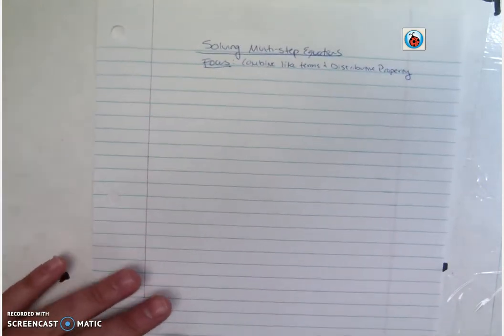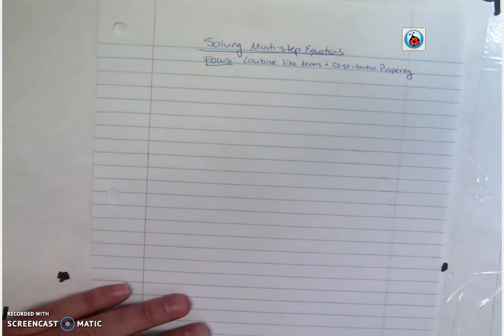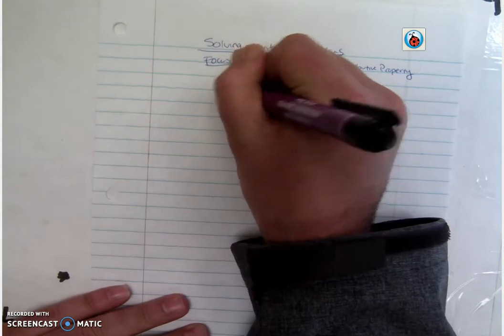Okay, so today we're going to be looking at solving more complex or more complicated multi-step equations. And the focus today is going to be on questions that involve multiple skills, such as combining like terms and distributive property before even thinking about solving the equation. So let's look at example 1.